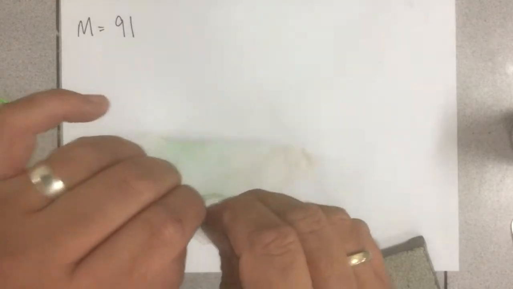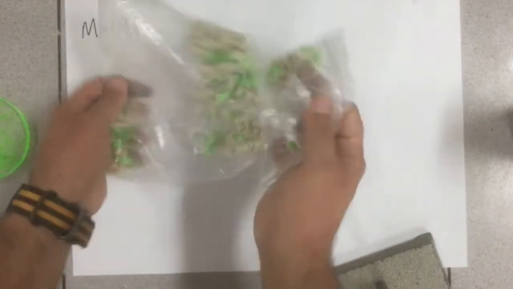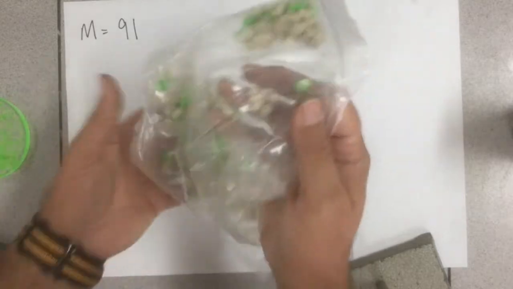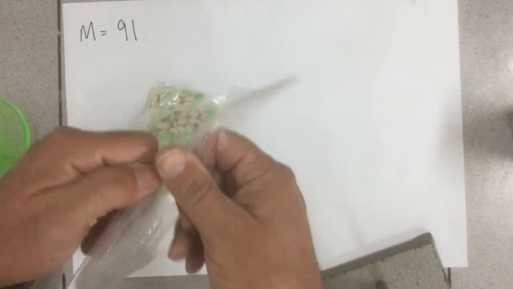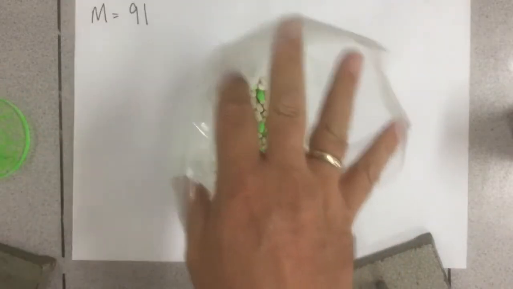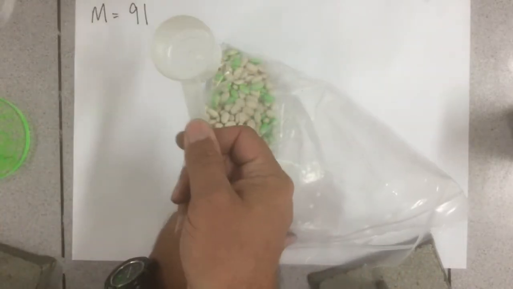We will simulate this mixing process by simply sealing and shaking the bag. Using the same size sampling pot, we will now take our second sample.